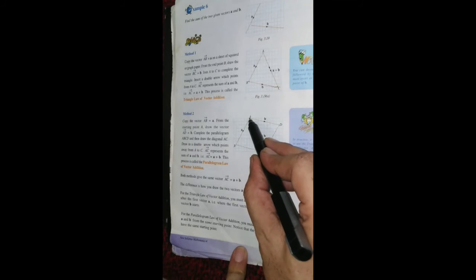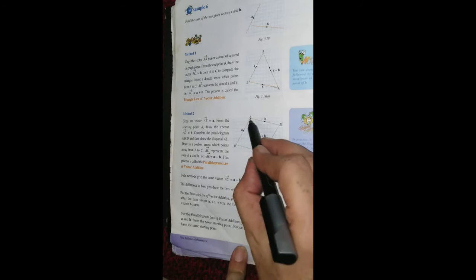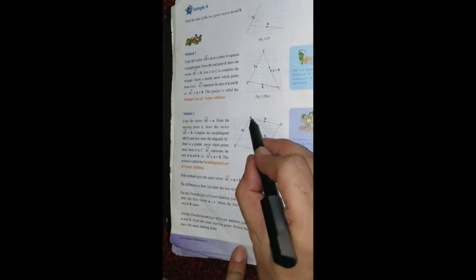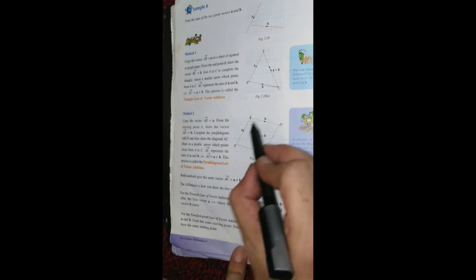After completing the parallelogram ABCD, you have to draw another vector AC. This AC vector is starting from the same point from where the other two vectors, vector A and vector B, are drawn. This vector AC will give you the sum of the two vectors A, B. This method is known as parallelogram method.